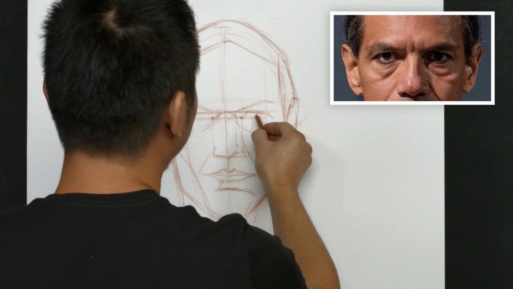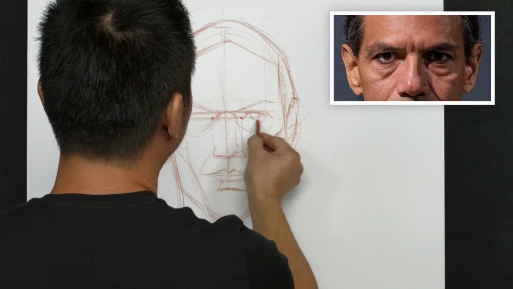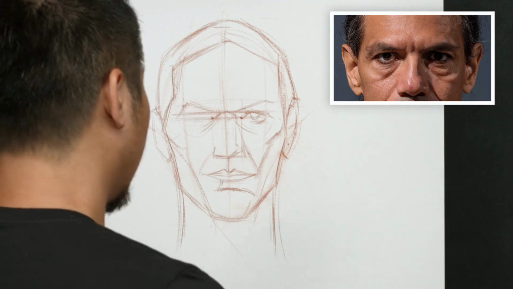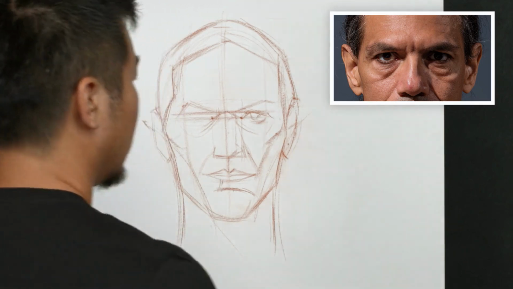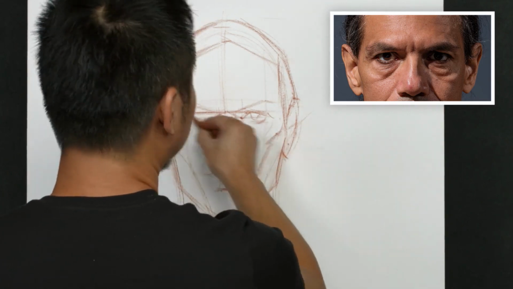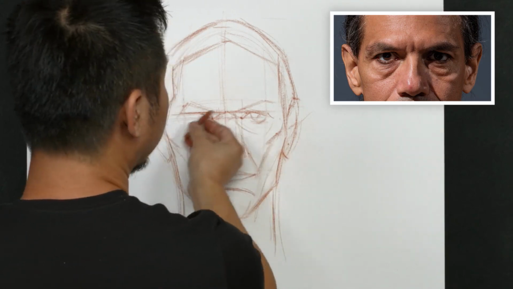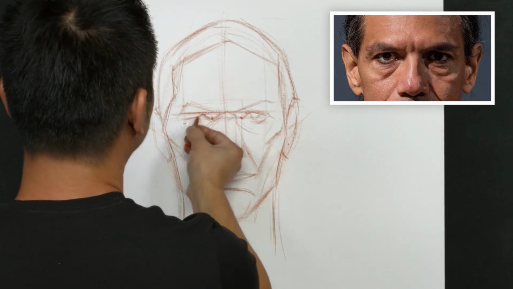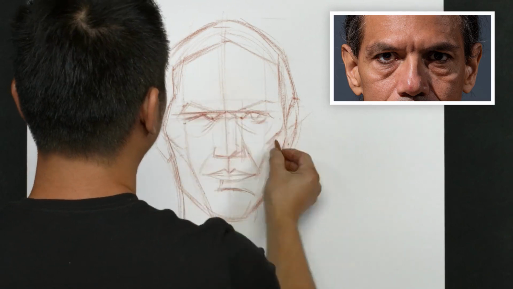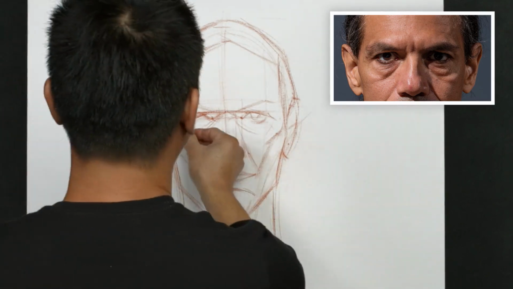Normally, I would draw the eyeball first, and then indicate the eyes in it. But since his eyes are hard to see the eyeball in, I'm just going to draw the eyes themselves. Drawing through to make sure I get those eyes aligned on both sides.